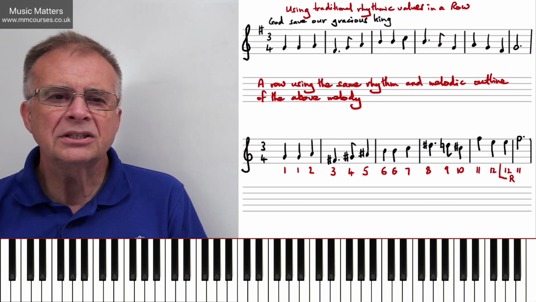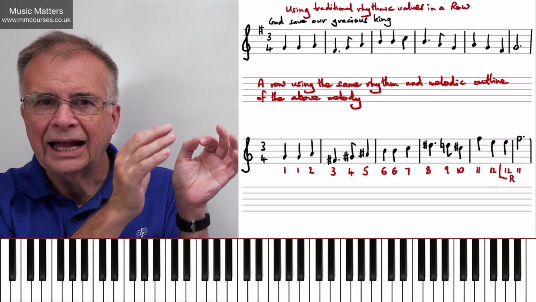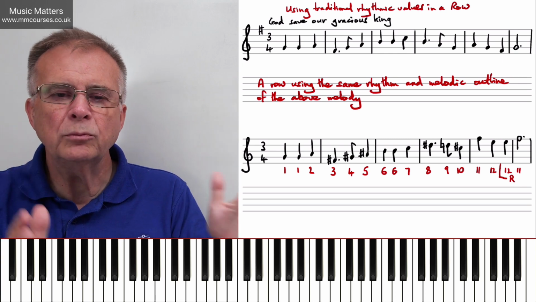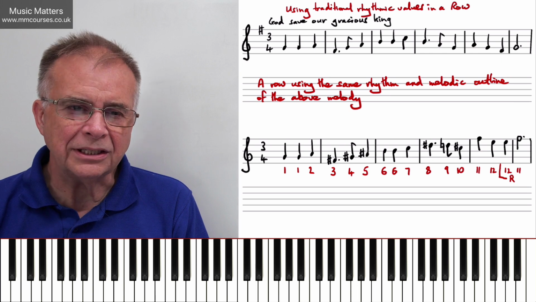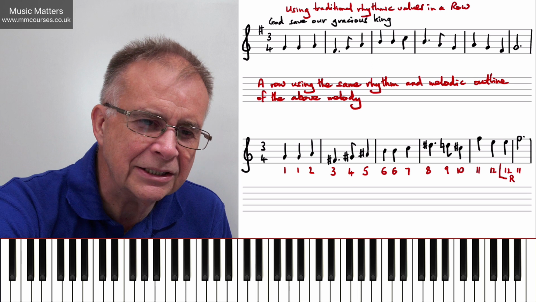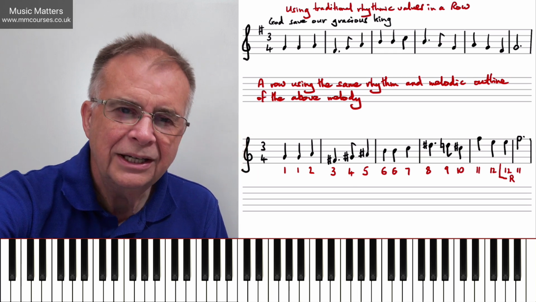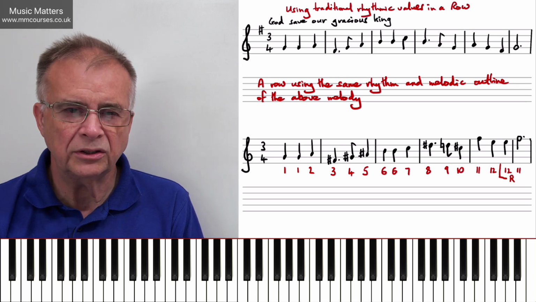But you can soon hear how in the context of a row, having that kind of traditional shape and the same rhythm actually breeds a kind of familiarity that might work quite well. Well, see what you think. Have a listen to my serial version of those opening statements of the national anthem with those extra two notes on the end.